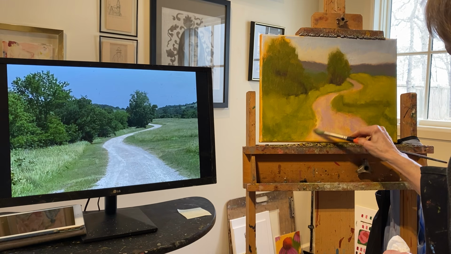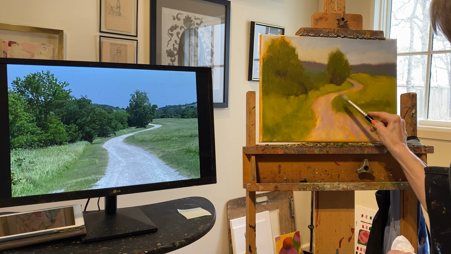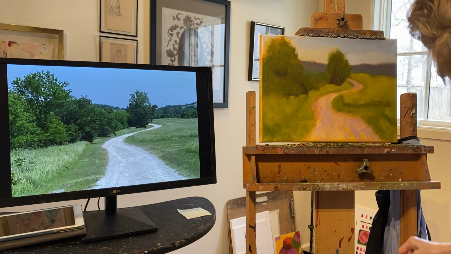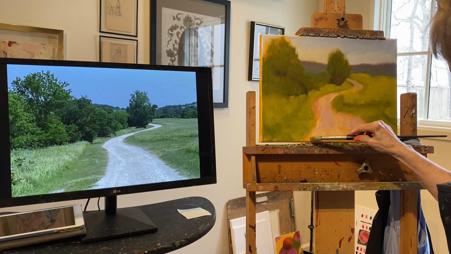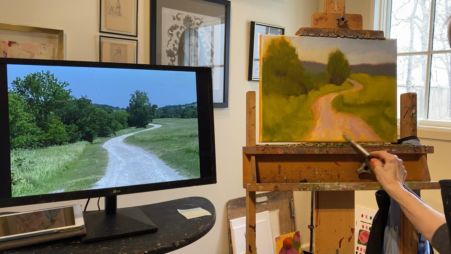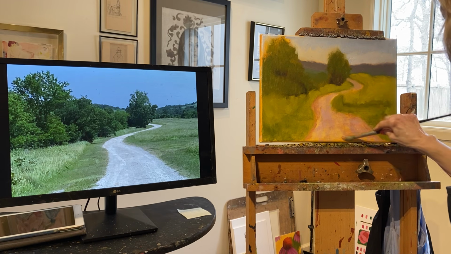Maybe, let's do this green. Let's get some horizontals.